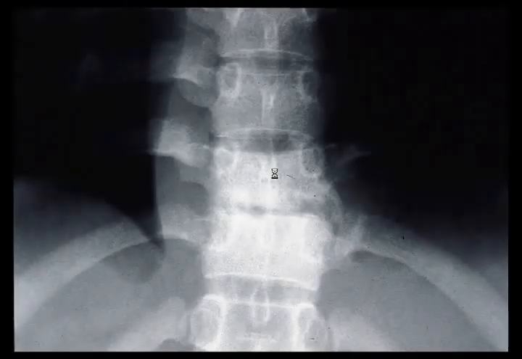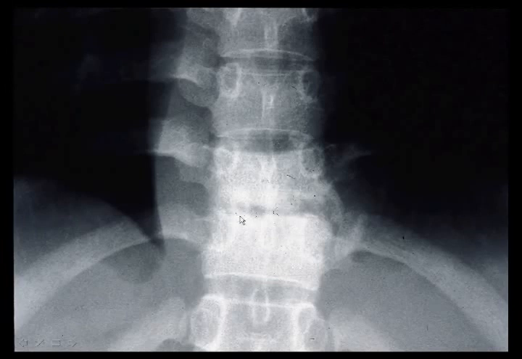And here's one on a PA view showing good disc space and then no good disc space here. And you can see that the vertebral end plates are already starting to become irregular.